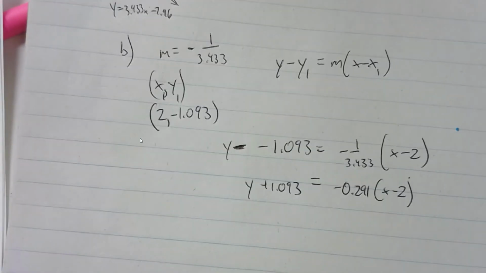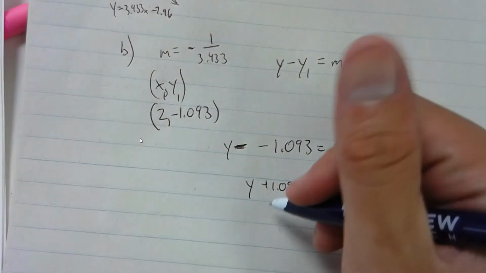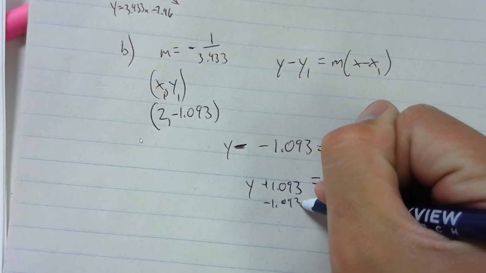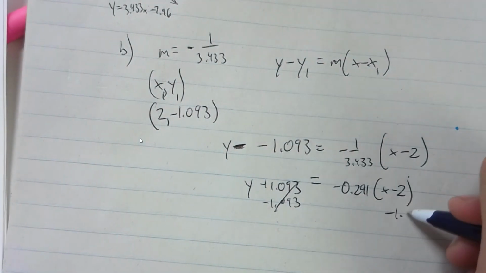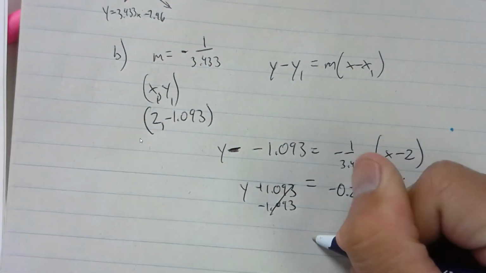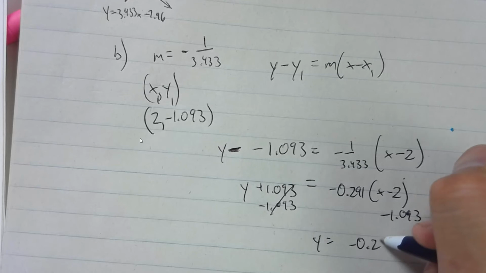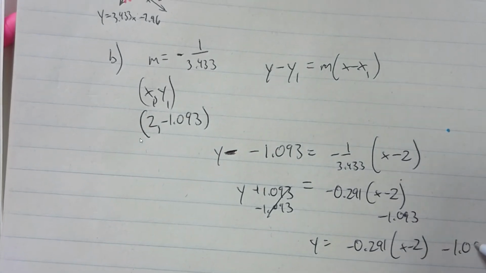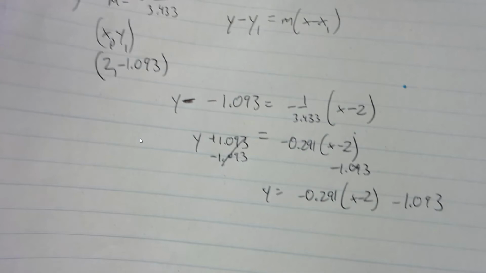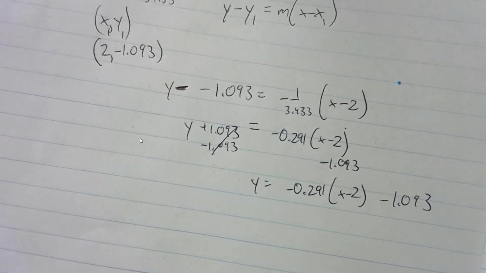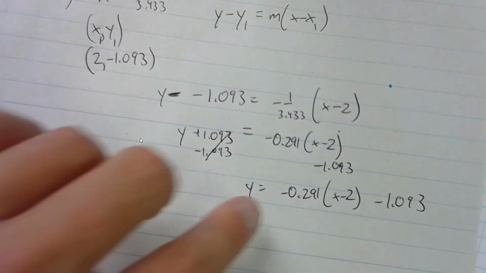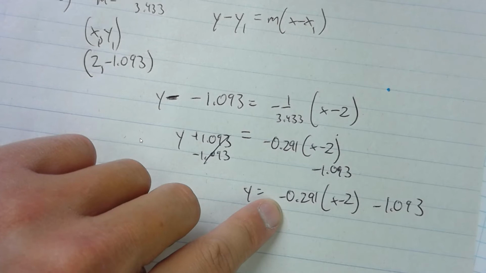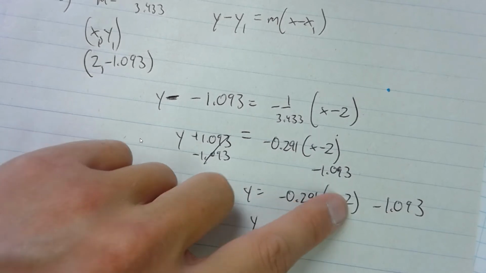And then you can subtract 1.093 from both sides. Okay, and then you can keep going further. You can distribute out the negative 0.291 to the x and the negative 2.